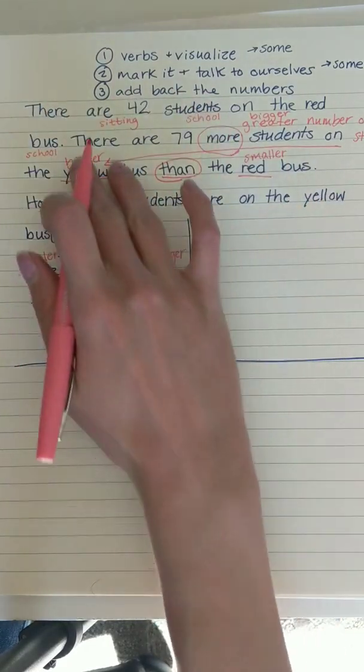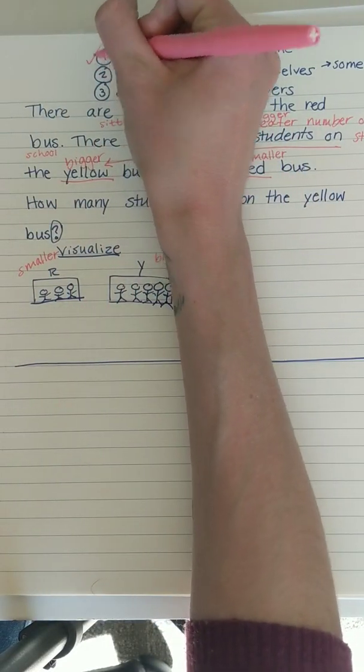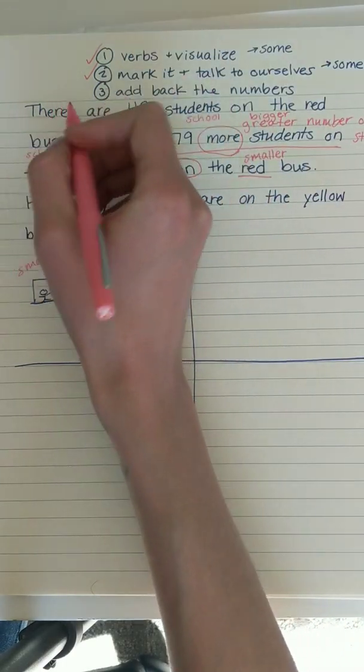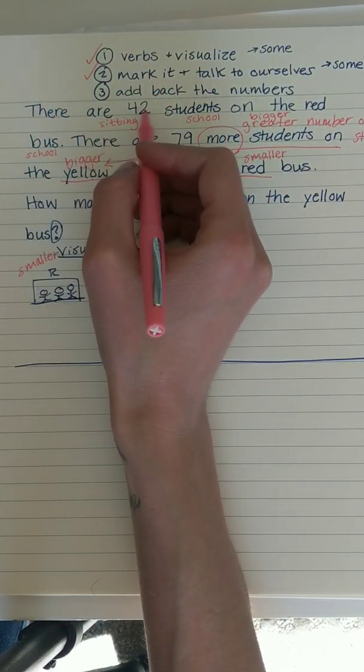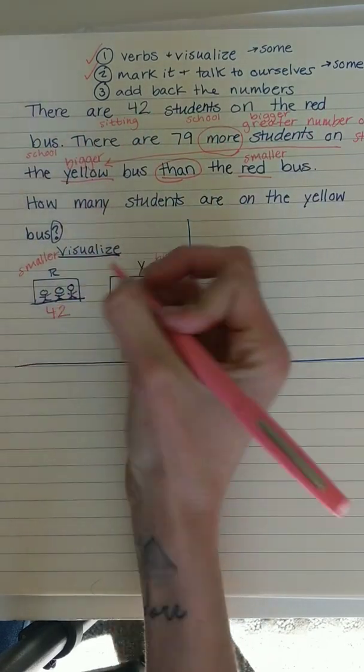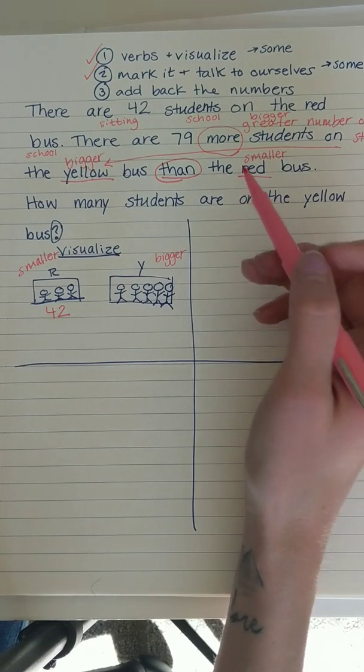Now I can add back all the numbers and read it my third time. I already did these two. I talked to myself to explain. Okay, let's add back the numbers. There are 42 students on the red bus. Okay, 42. It's important to add my numbers into my visual.